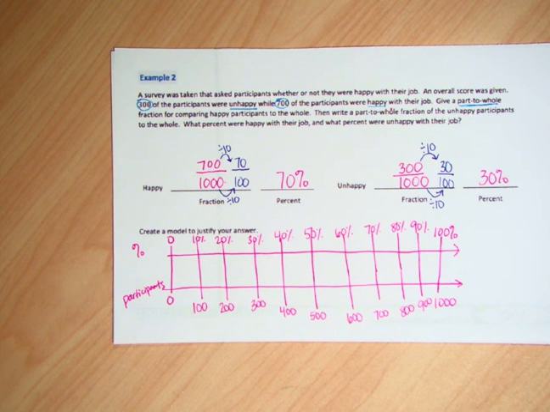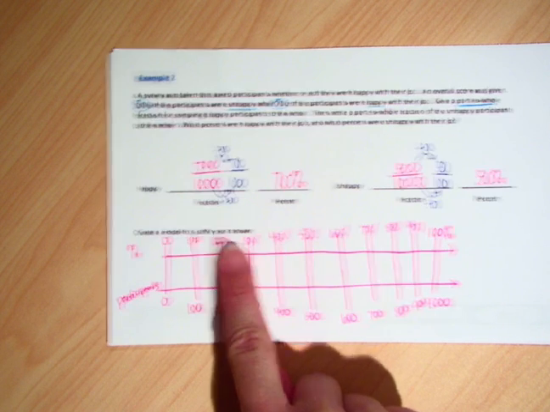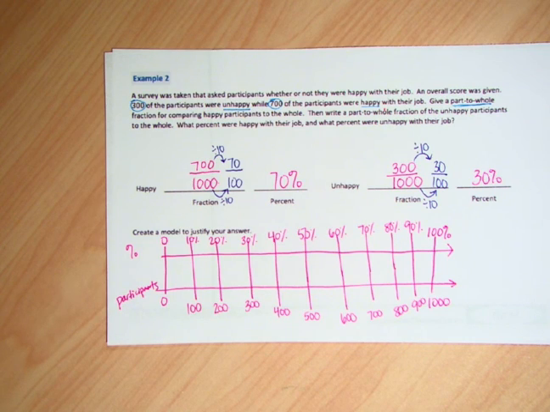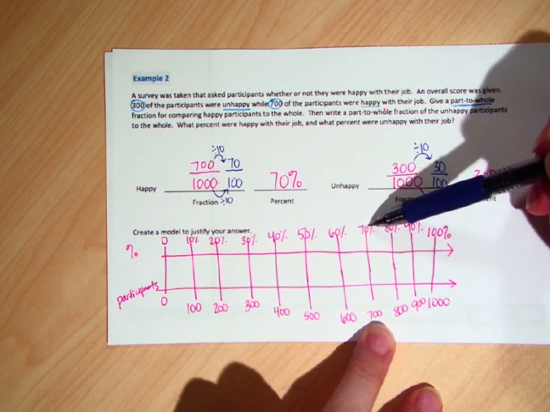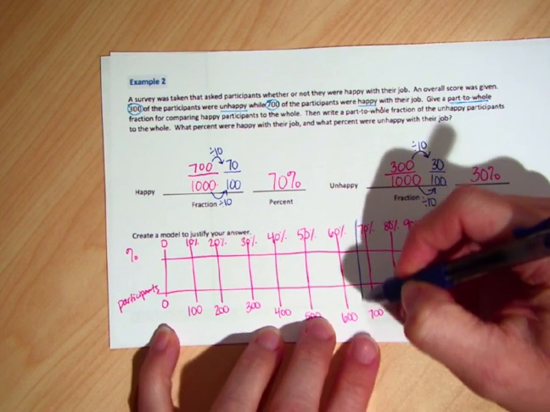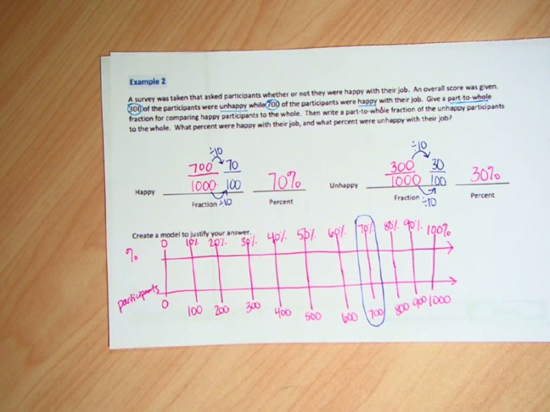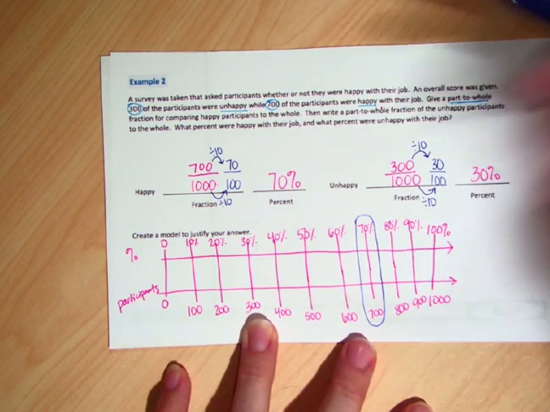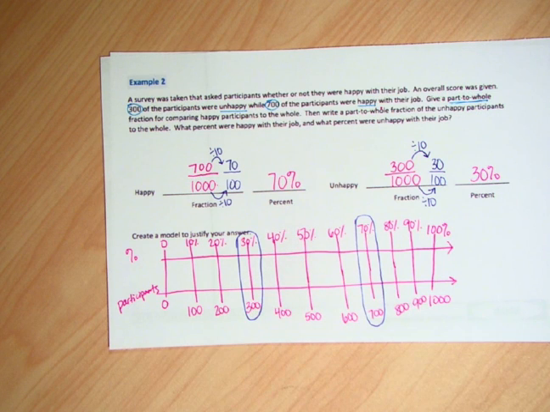Okay, so we are supposed to prove our answer, justify our answer. Can do that, no big deal. All right, I know that 700 is 70%. I just proved that. There you go. 300 is 30%. Answer is justified.